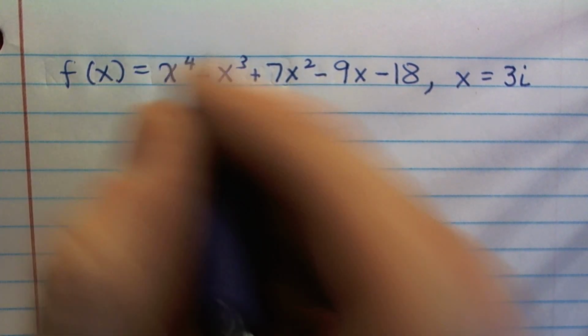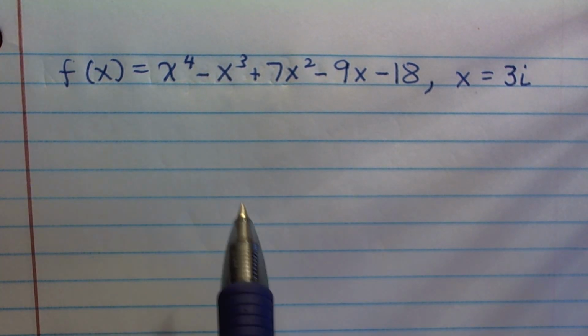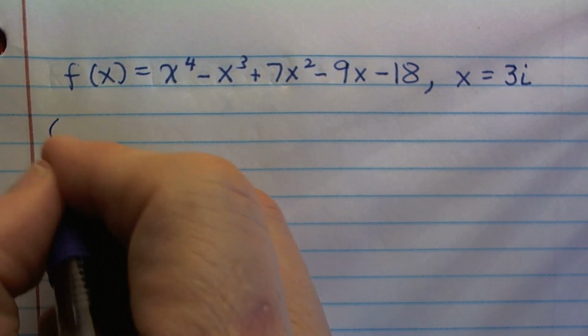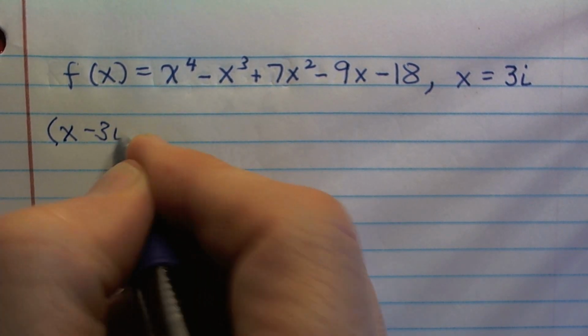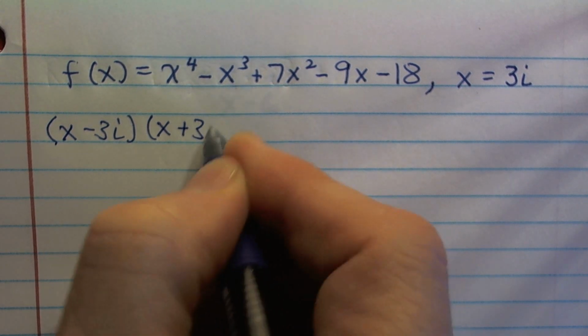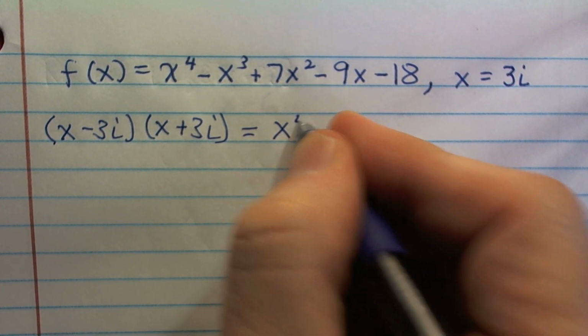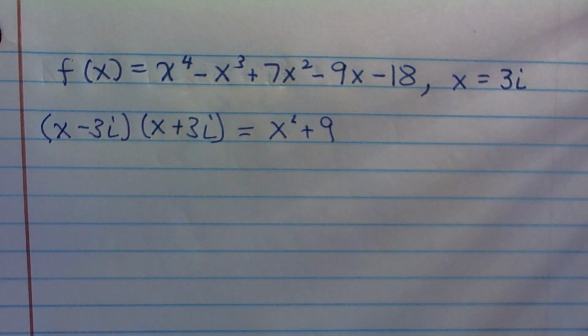So what you want to do is divide into this to find the others. But what are you going to divide? Well, you're going to multiply out the factors that you know. So this is going to be x squared plus 9. X squared plus 9. That's what you're going to divide.